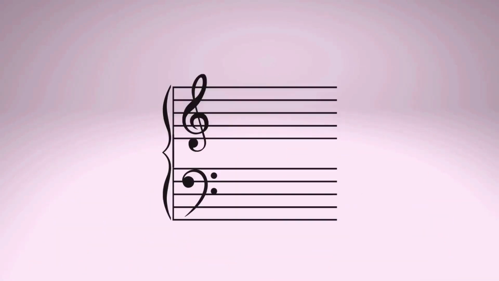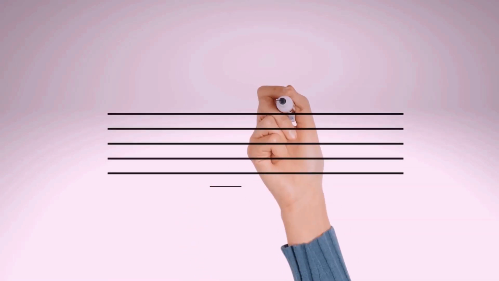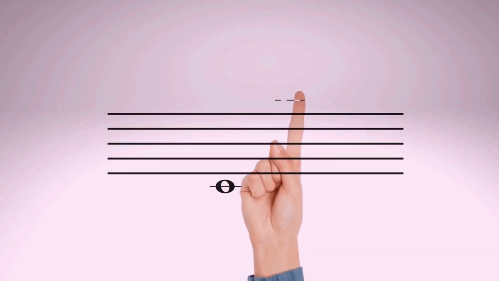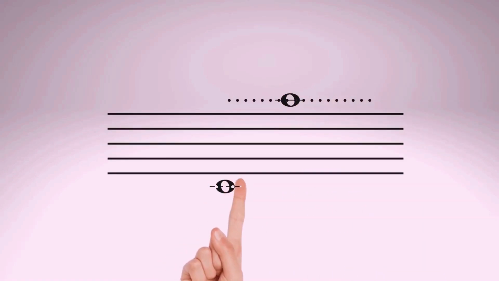However, it would actually look like this. Ledger lines can extend the staff up or down, and we can add notes in each direction for both clefs. So can we have notes below middle C on the G clef? Yes.